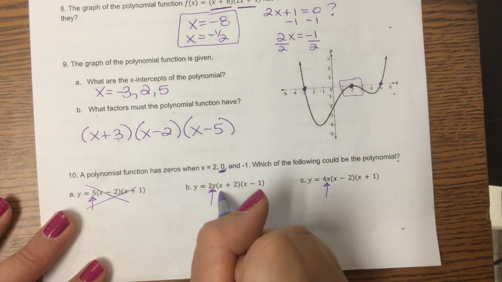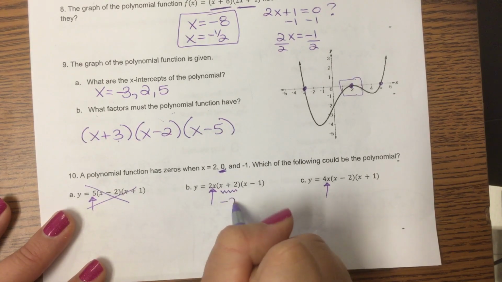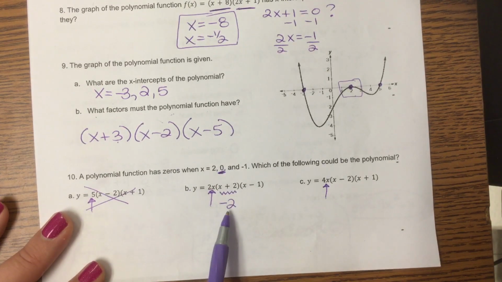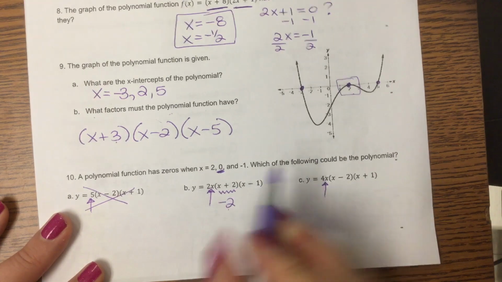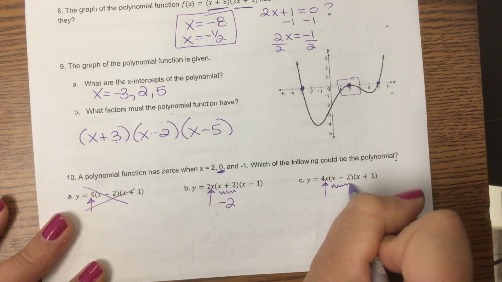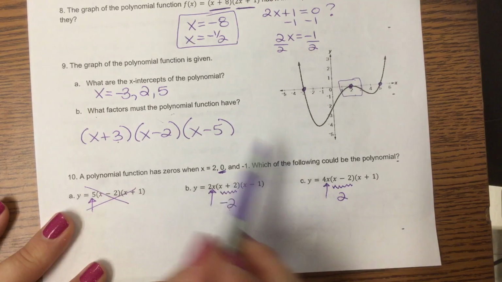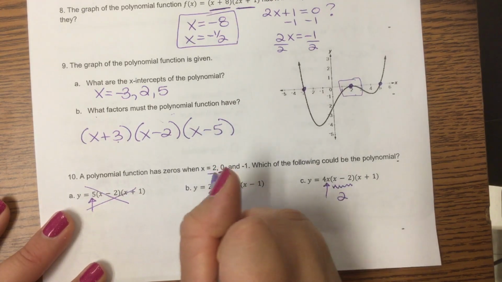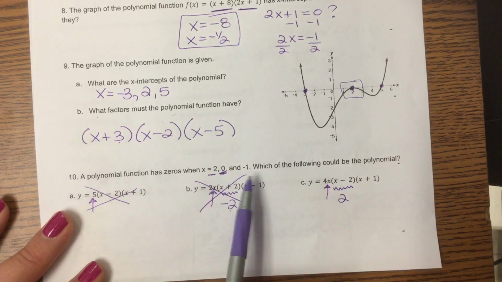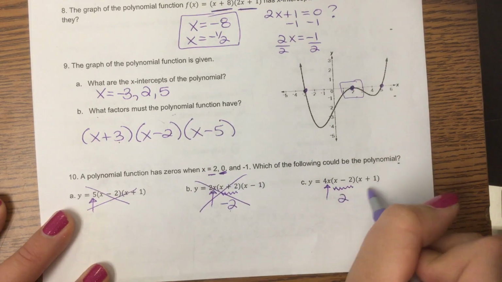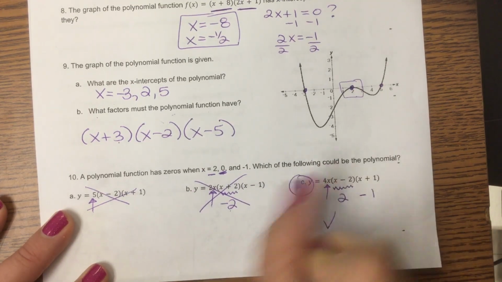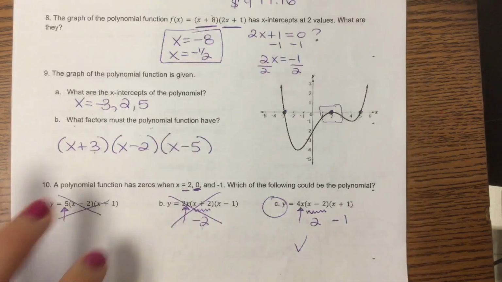So now I'm going to think about if I have x plus 2 as a factor, that would have -2 as an x-intercept. But if I have x minus 2 as a factor, that would have +2 as an x-intercept. I want x to be +2. So let's just double check. Yes, this also has -1. So it must be choice C.